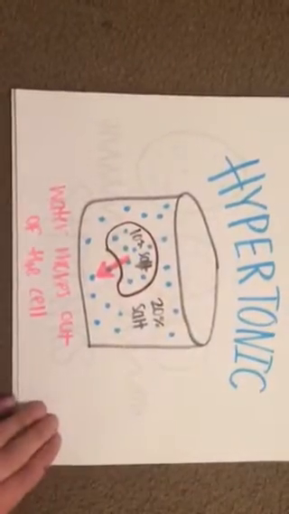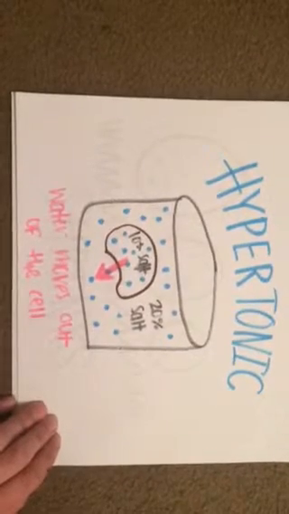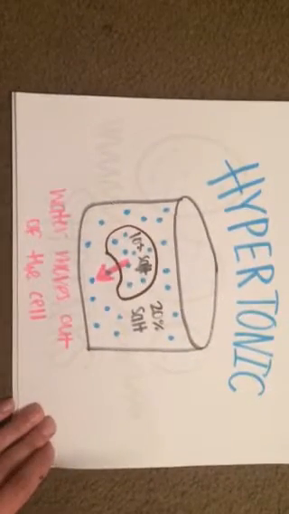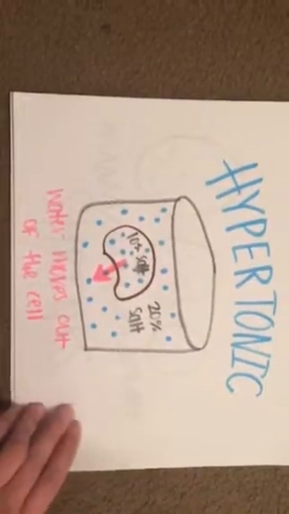In hypertonic solutions, the word hyper means more, meaning more salt outside the cell, causing water to be sucked out. This causes cells to shrink.